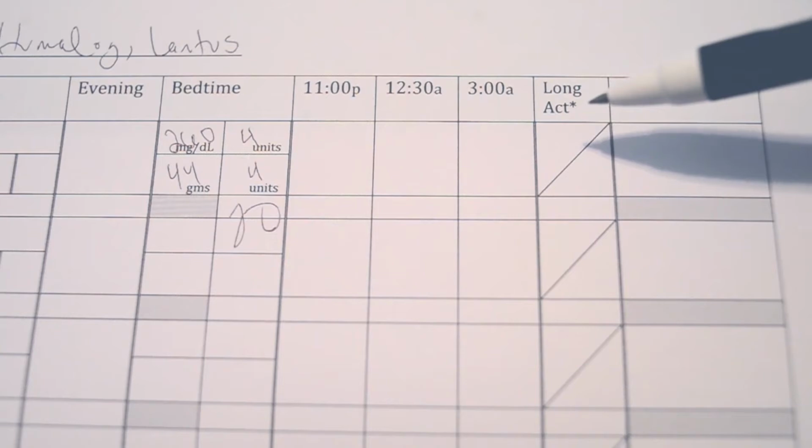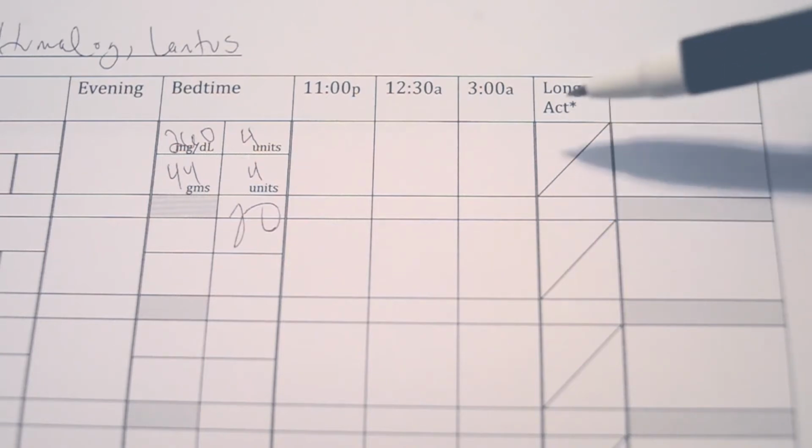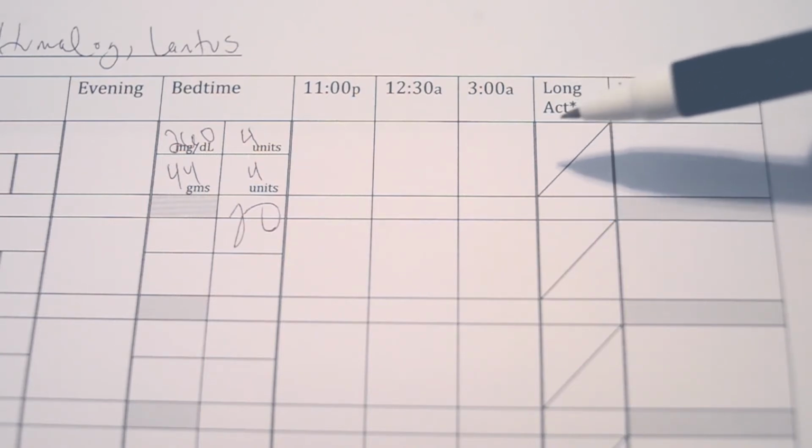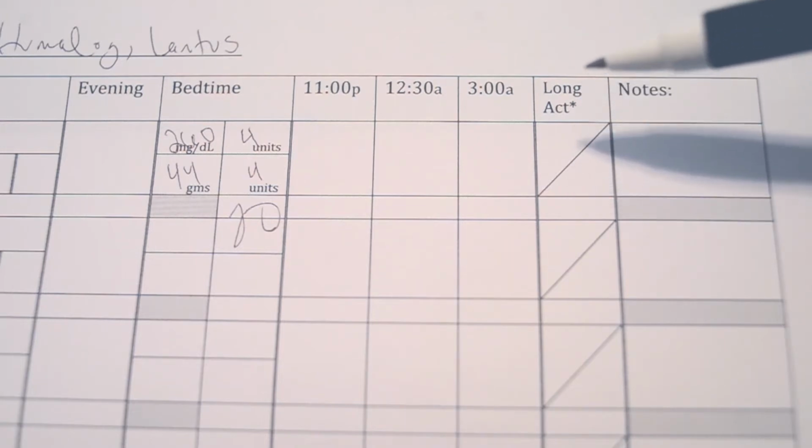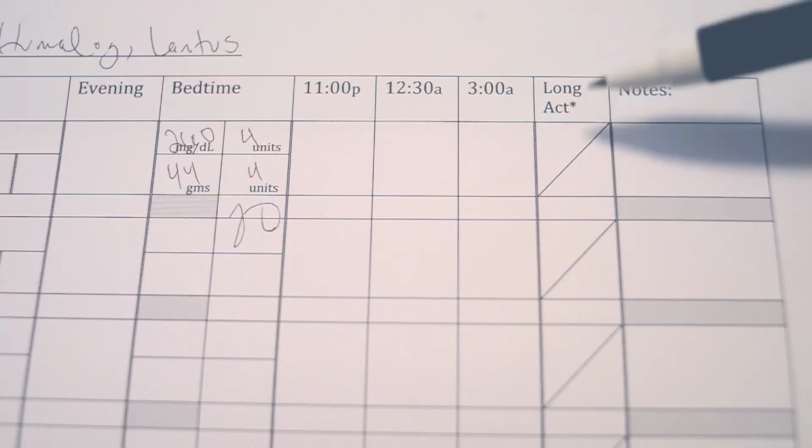Most commonly it's at bedtime, but it could be before breakfast, which we would write as BB, before lunch, which would be BL, before supper, which would be BS, or bedtime, BT.